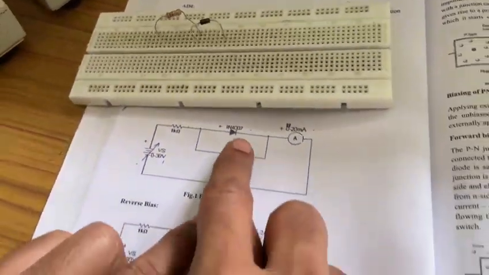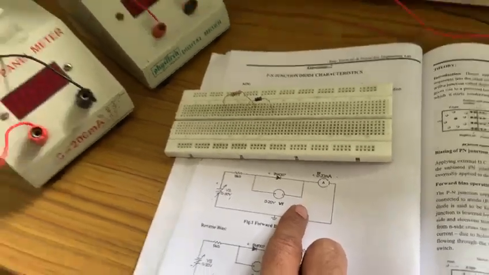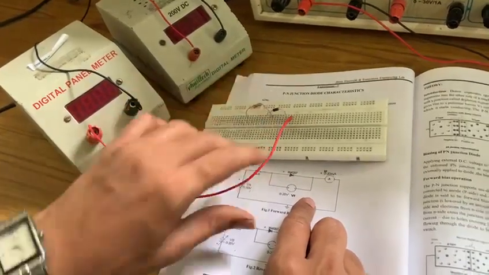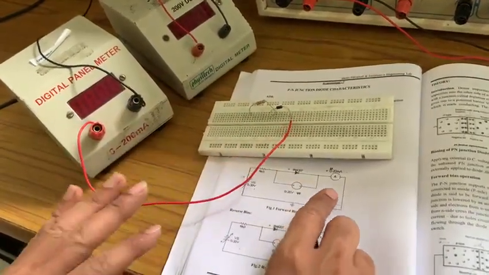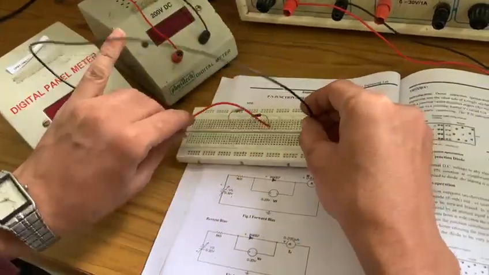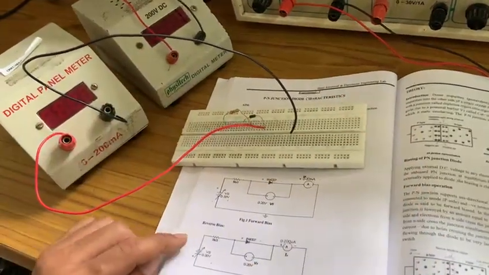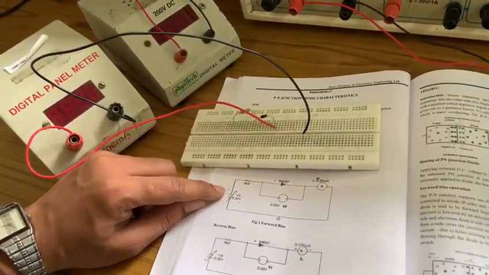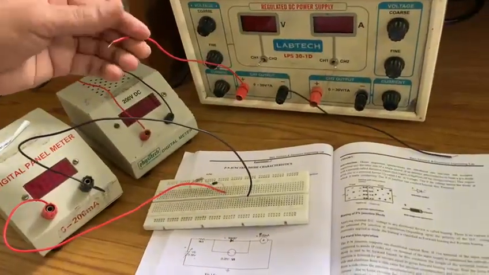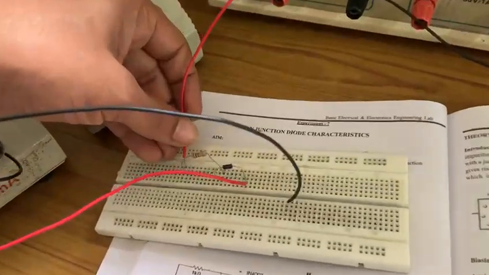Now if you observe the circuit, from the cathode to the ammeter positive, now this is my ammeter positive, the cathode is connected. Ammeter negative you can place anywhere on the breadboard. Thereafter, RPS positive is connected to the 1 kilo ohm first end, vertically on the same place.